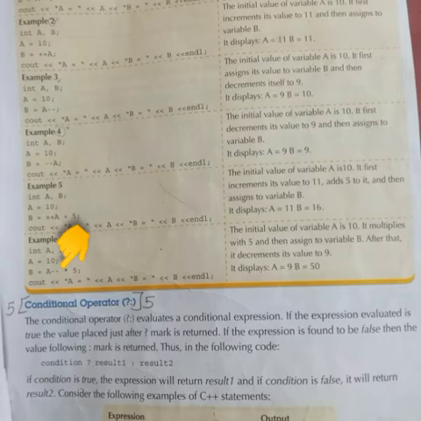So look at the b statement. b is equal to a minus minus asterisk 5. So here a minus minus is what? Post decrement. So post decrement means it doesn't decrease 10 by 1 initially. So b value is what? 10 only. So 10 asterisk 5 means 10 into 5 means what? 50. So the output of b is 50 only.